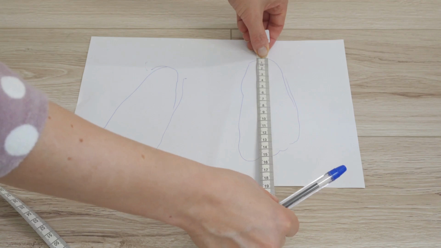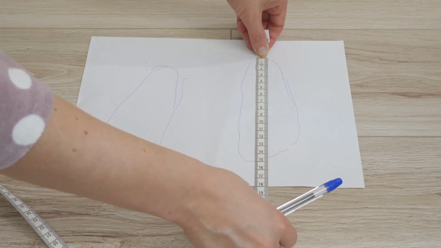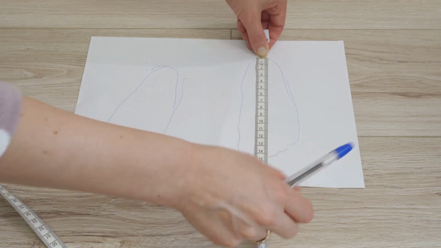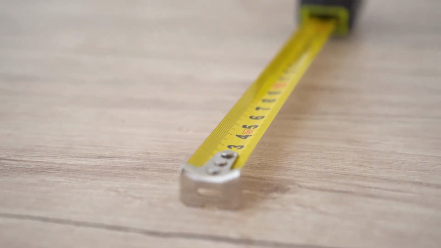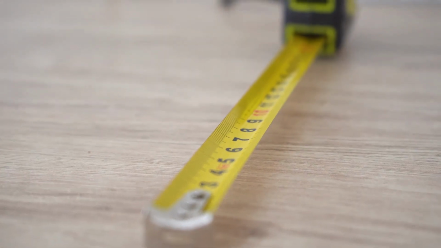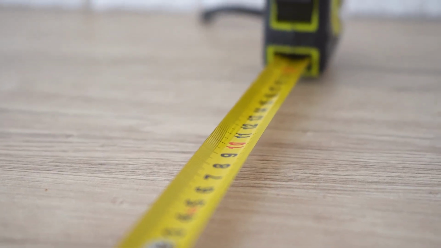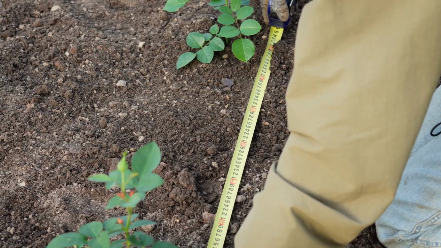Area refers to the space a two-dimensional shape occupies, like a piece of paper or a floor. Units for area are squared versions of length units, such as square inches or square meters. Let's explore some key area conversions.